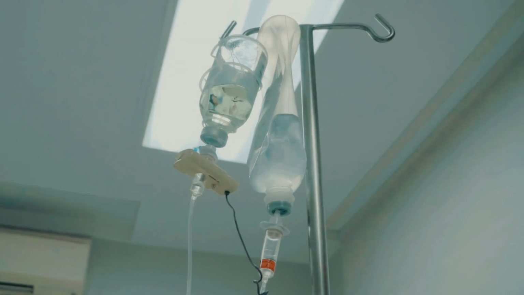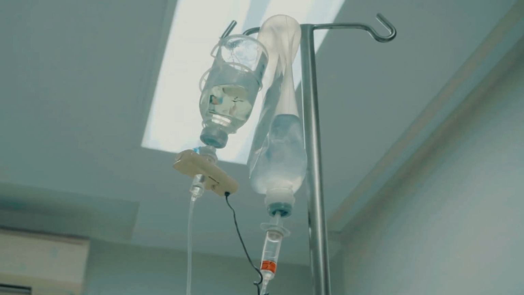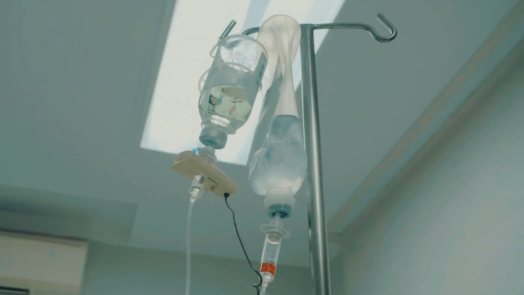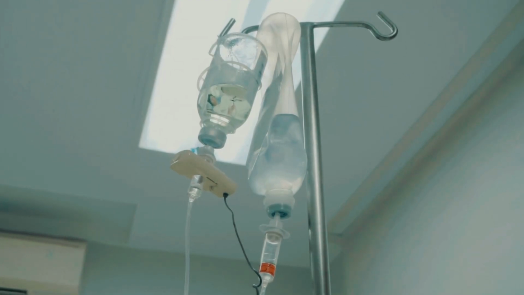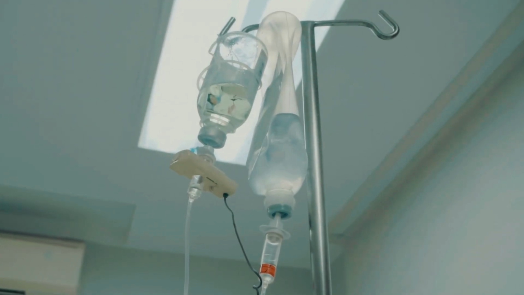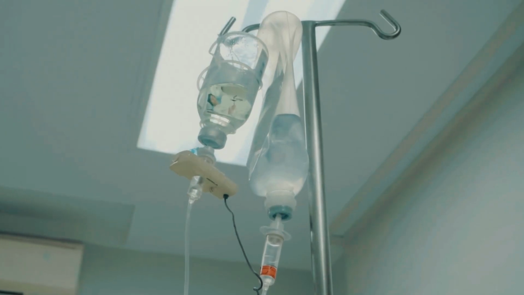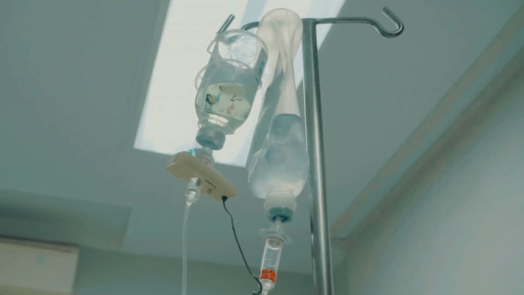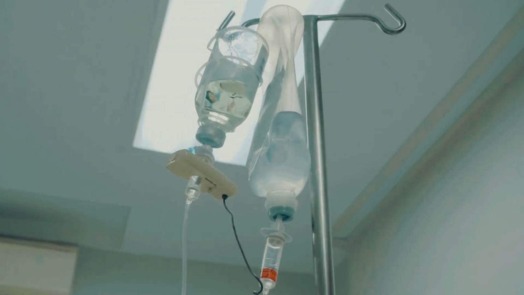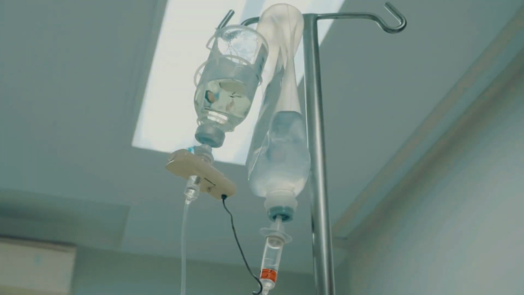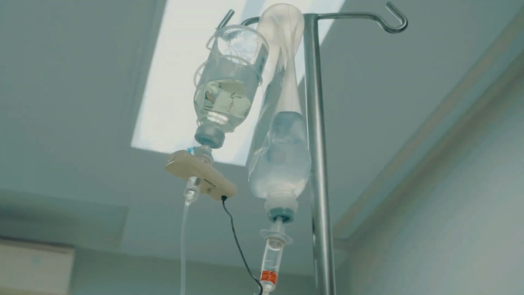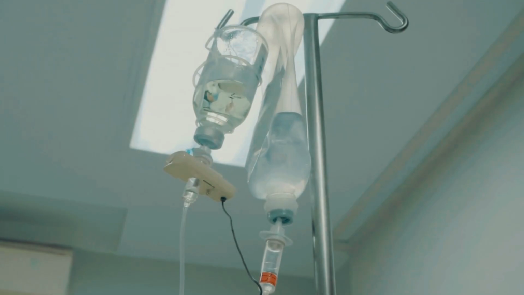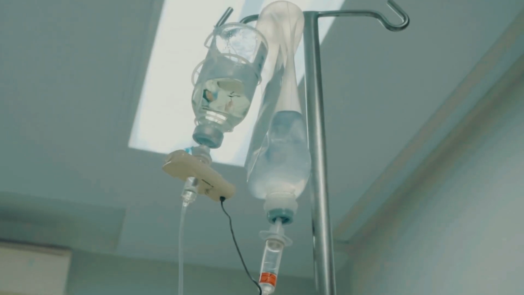This bag of fluid just saved my patient's life, but if I had chosen the wrong one, it could have killed them. What you're looking at isn't just IV fluid. It's a complex medication that can expand blood volume, shift electrolytes, and literally move water between your patient's cells. In the next 15 minutes, I'm going to show you exactly how to choose the right IV fluid every single time and avoid the deadly mistakes that even experienced nurses make.